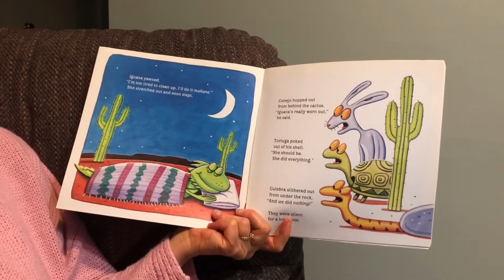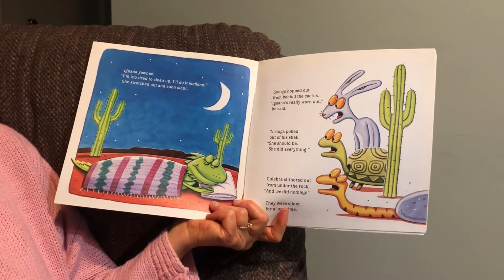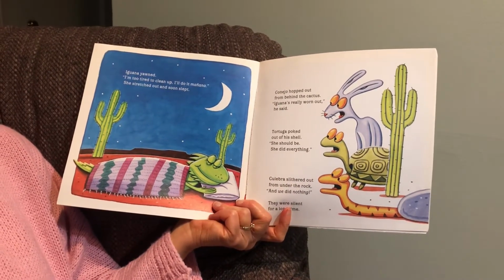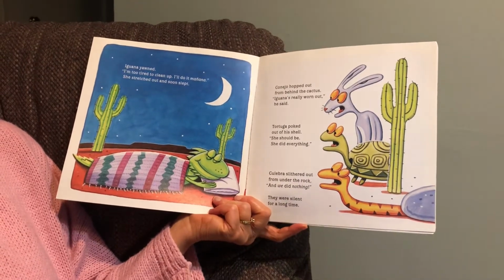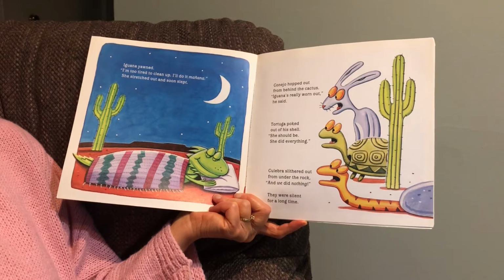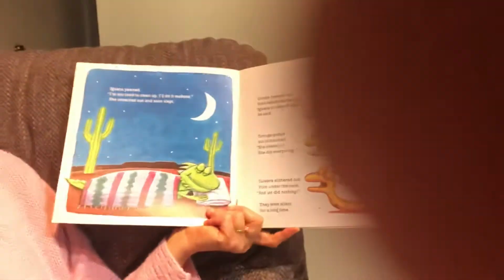Conejo hopped out from behind the cactus. "Iguana's really worn out," he said. Tortuga poked out of his shell. "She should be. She did everything." Culebra slithered out from under the rock. "And we did nothing." They were silent for a long time.